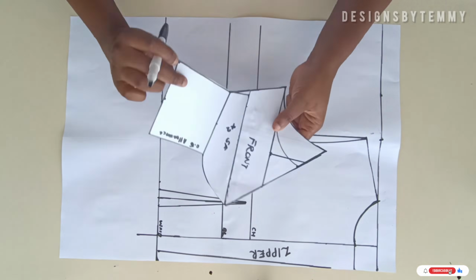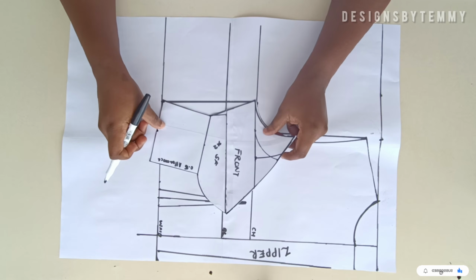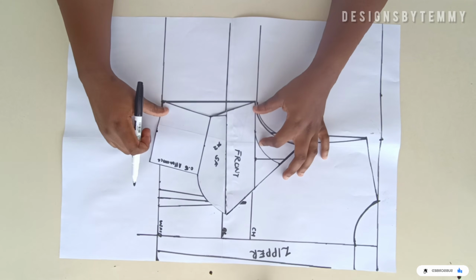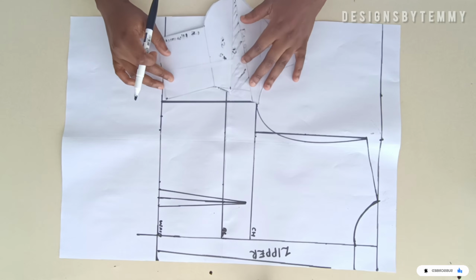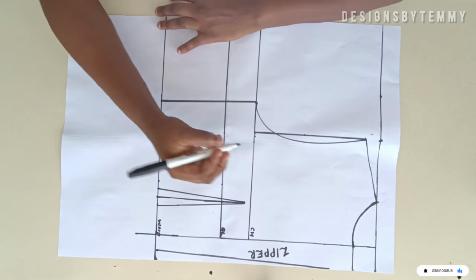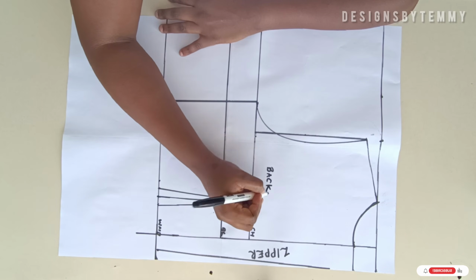So now I went ahead to bring in my front piece to check if the length aligned, and you can see it sits perfectly. So this is my back piece, and I'll go ahead and just cut this out.